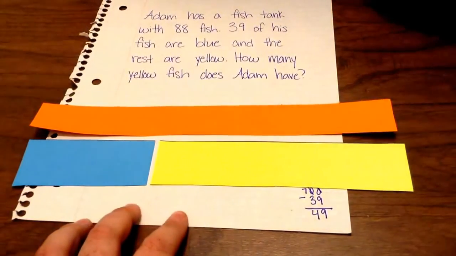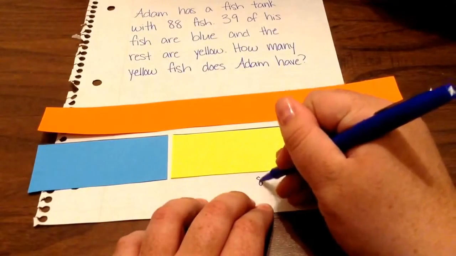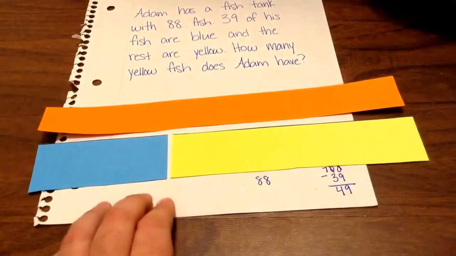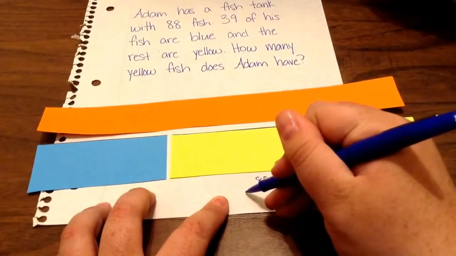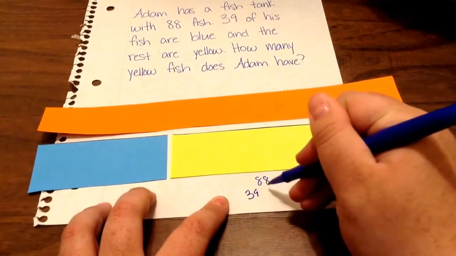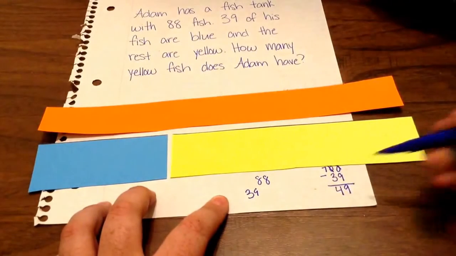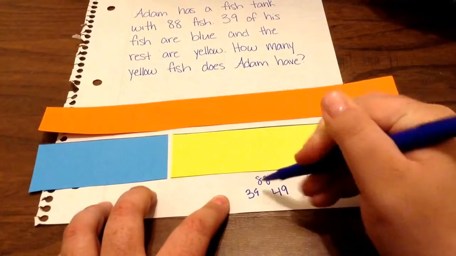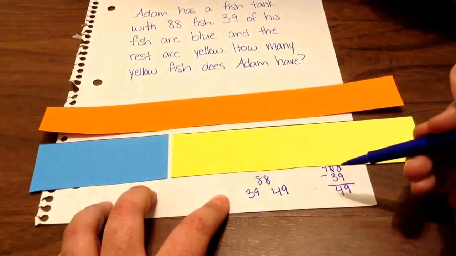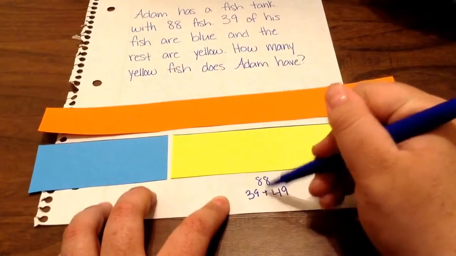So just for review, we have the whole, which is the 88 fish, and we have both parts. The first part is 39, and the second part, which we just figured out, is 49. And that gets us our two parts for our part-whole problem.